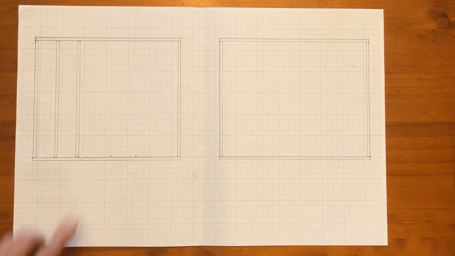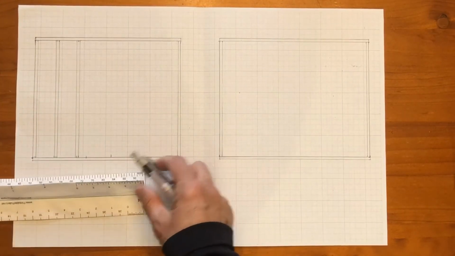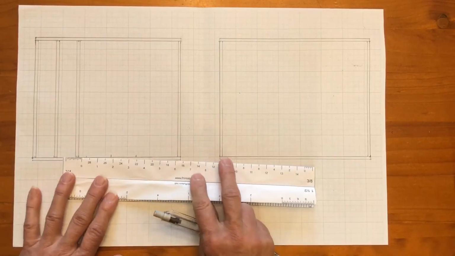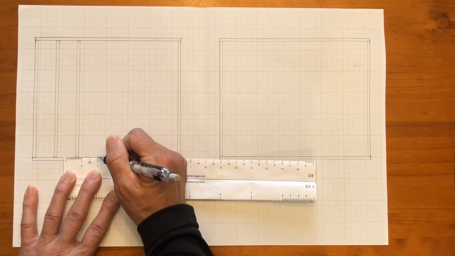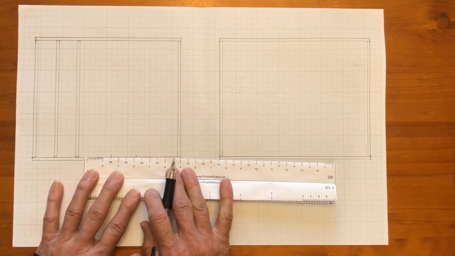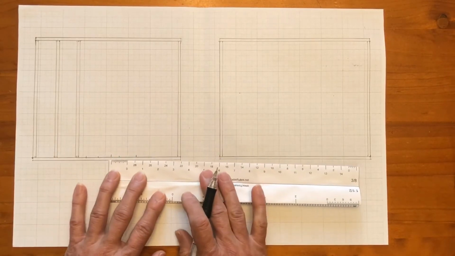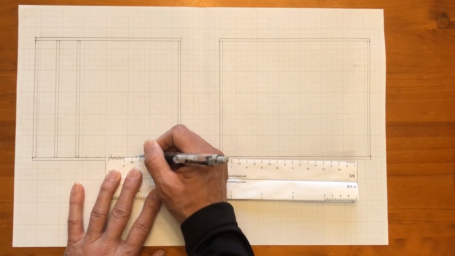Okay. There's my door opening right here, right? If I were going to continue over with my studs from here, my next stud would be in my door opening, right? And my next stud would still be in my door opening. I'm going to erase those here as soon as I get my next one drawn. And then my next stud is just going to be on the edge of my door opening.